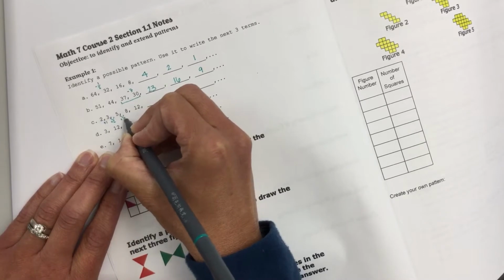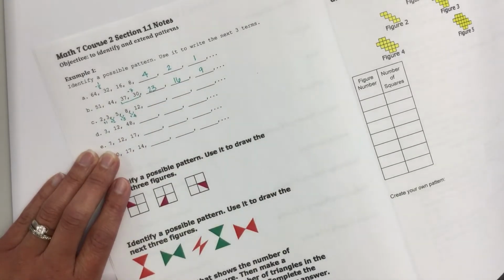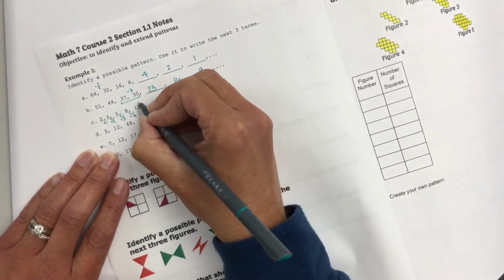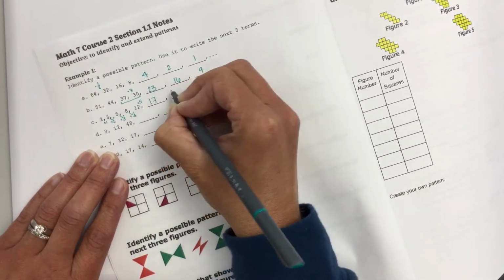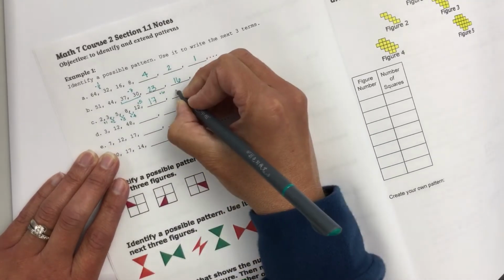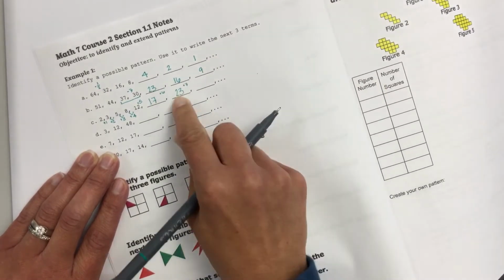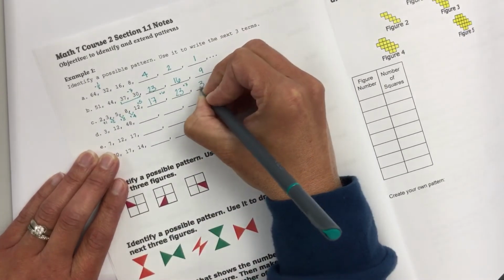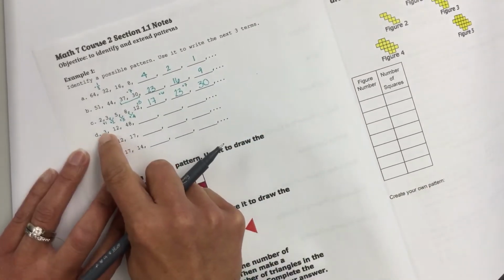Okay, our next one. The first one here, from 2 to 3, you're adding 1, then you're adding 2, then you're adding 3, then you're adding 4. So what should we add next? Well, we should add 5. So 12 plus 5 is 17. Then we're going to add 6. 17 plus 6 is 23. Then we're going to add 7. So your next one would be 30. And that keeps going, so there's a pattern there.